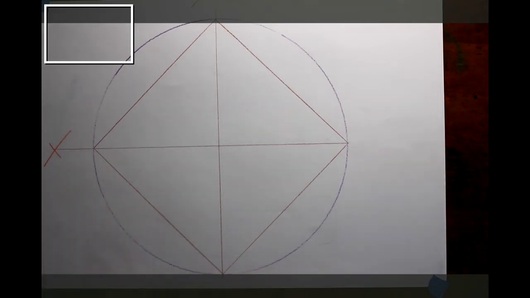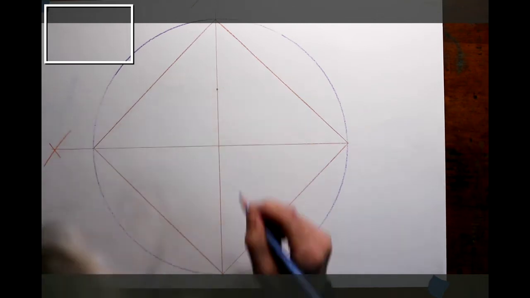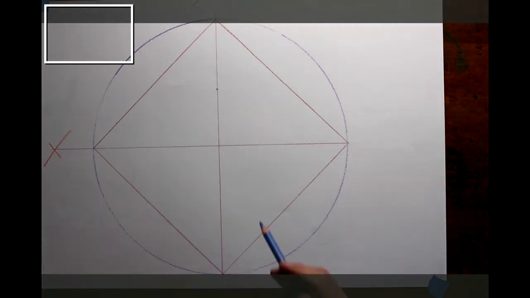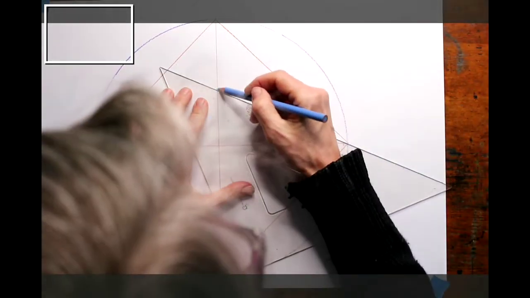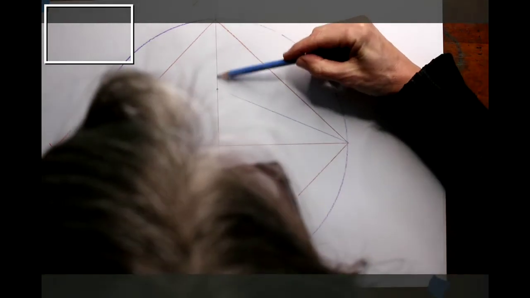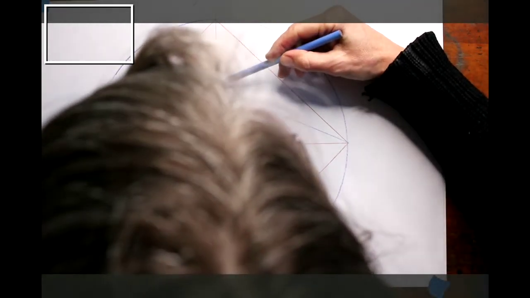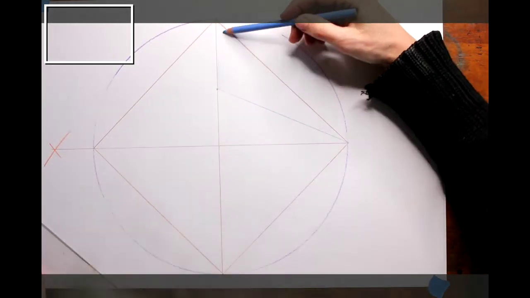So I'm just going to pick any random point along this axis here, and I'll draw my first line from this point to this one. And then I'll just shade this in lightly so that we can make sense of these lines.